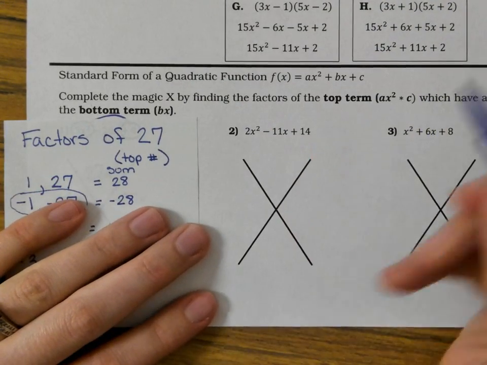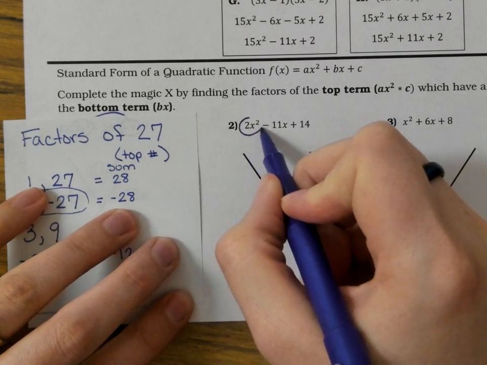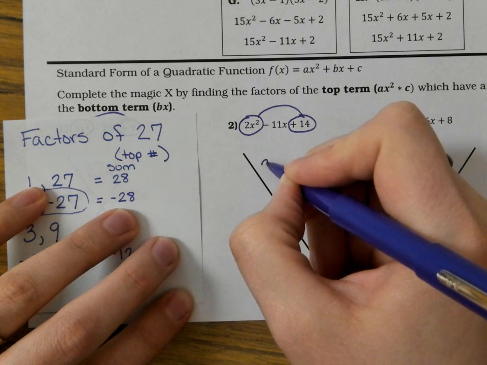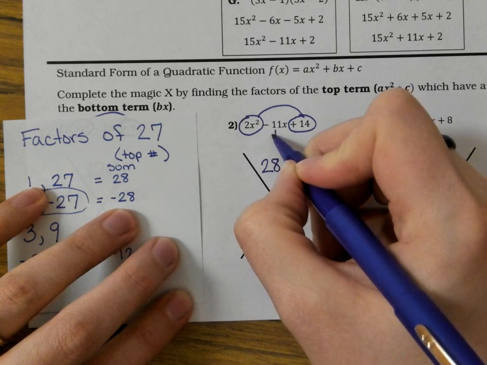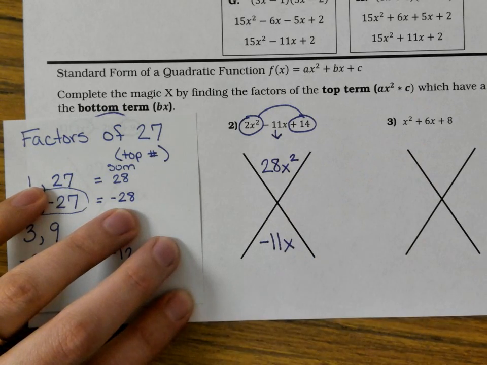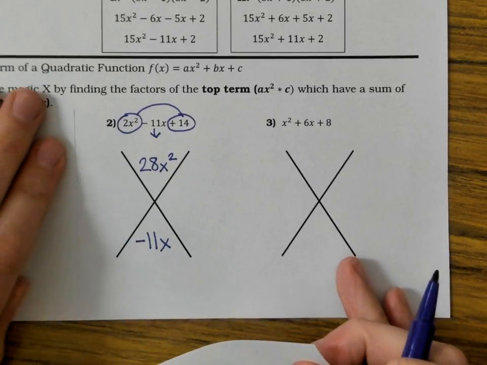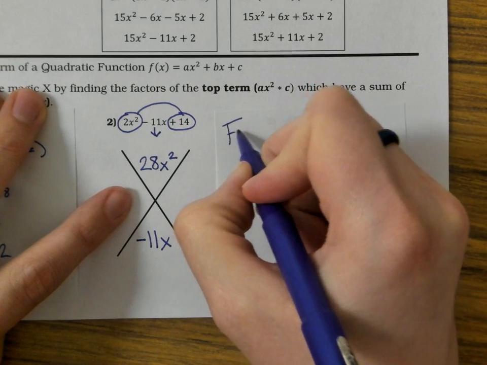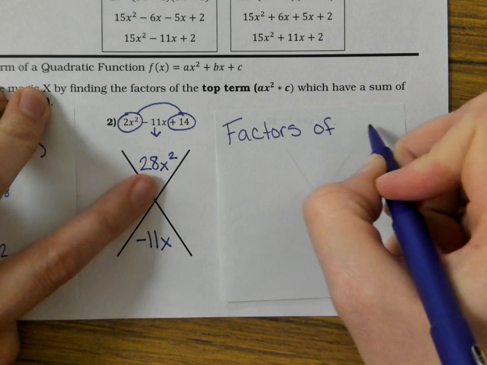So again, the first step is take your first term times your last term and put it in the top. So that would give me 28x squared. Move the middle to the bottom, -11x. Okay, take another Post-it. This time we are trying to find factors of 28.